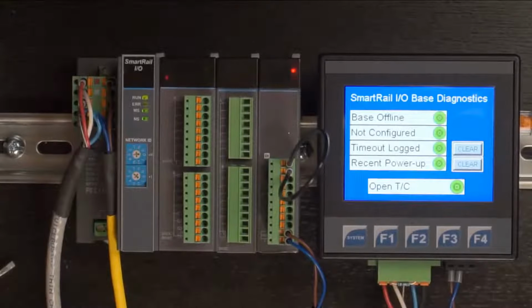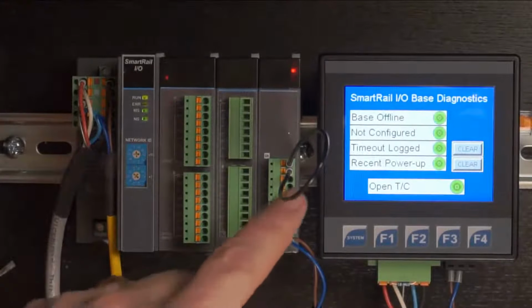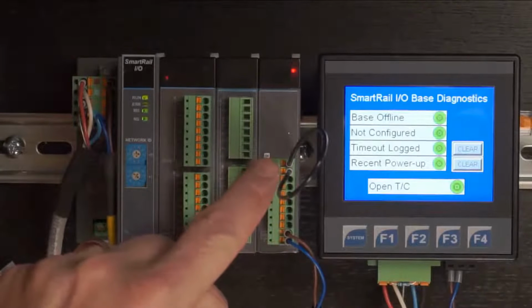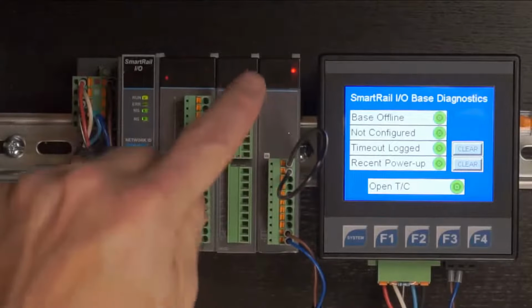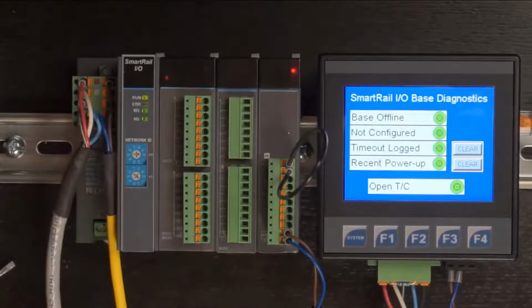All right, let's take a look at one other thing here. We have a thermocouple module in slot 3, and we've only got the first channel enabled, and we're simulating a thermocouple sensor just with a short circuit. You can do that. It'll basically measure ambient temperature around the terminal block. We have those 2 diagnostic LEDs, of which only one is lit right now.